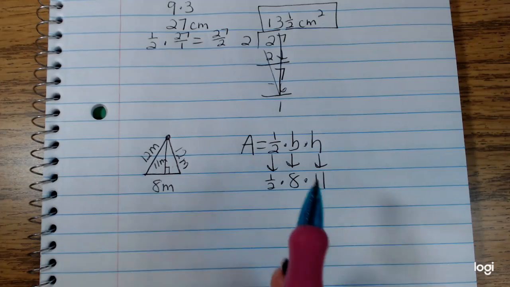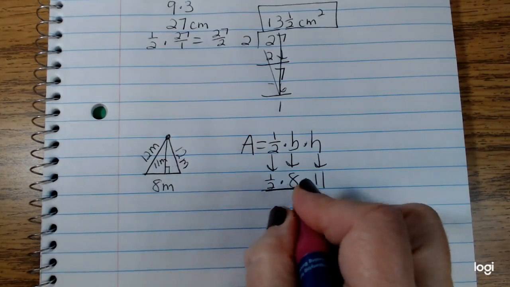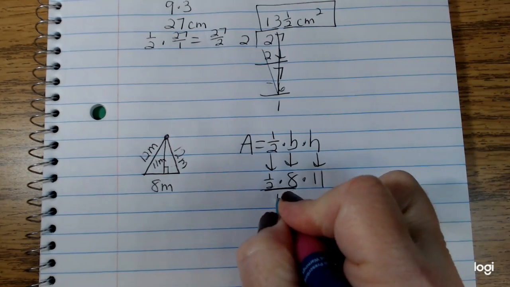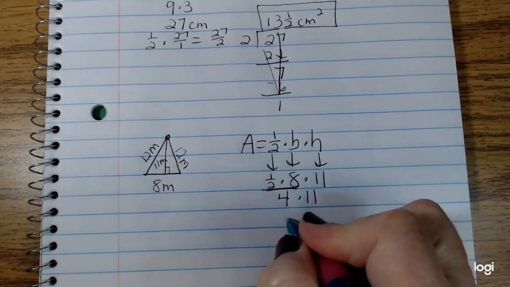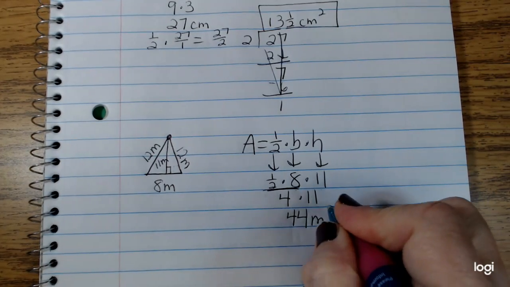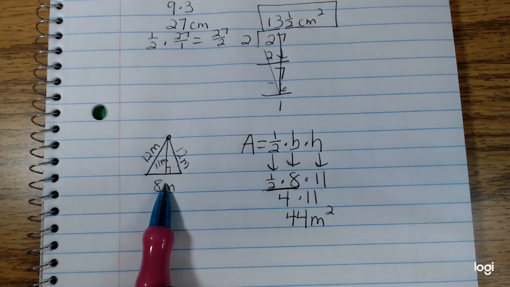Now I'm ready to solve. I'm going to multiply 1/2 times 8 times 11. Well, most of us know, we're mathematical, we can think of what is half of 8. Half of 8 is 4. Now I have times 11, and 4 times 11 would be 44, and my label would be meters squared. We can't forget the height has to make that right angle.